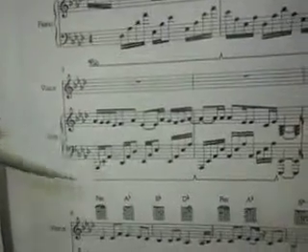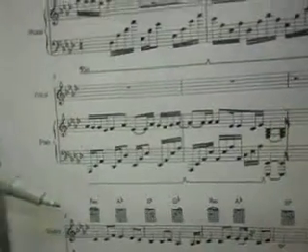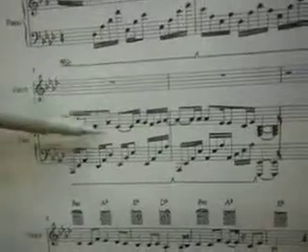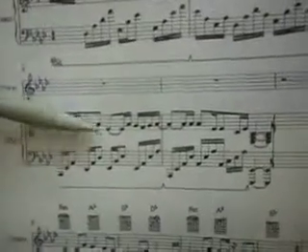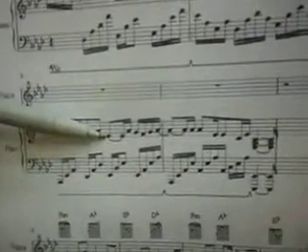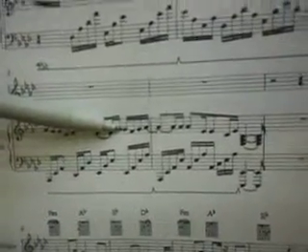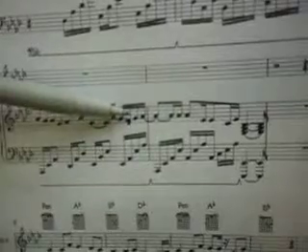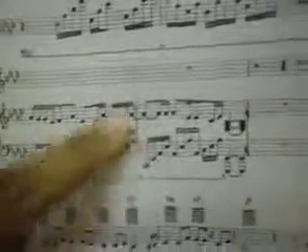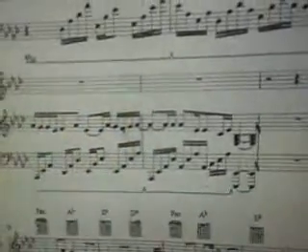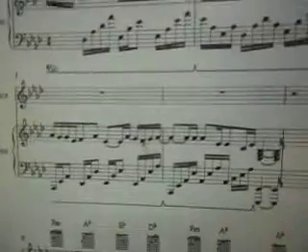Okay, so let's go again. Back to that A, to E flat, then back to A flat again. G, F, G, A flat. Okay. Sorry, this thing is writing now. Okay. That's what we do.